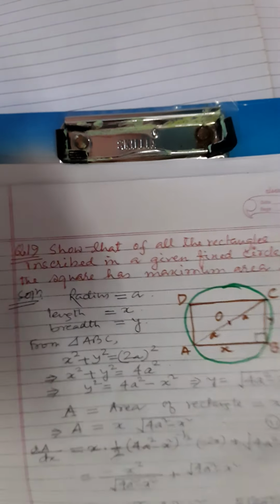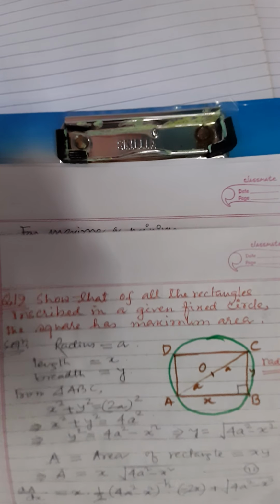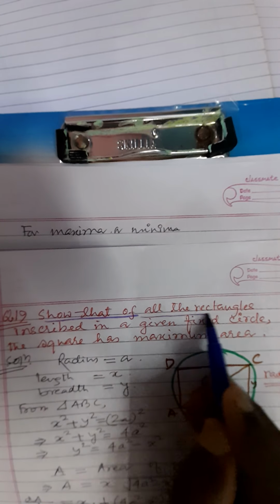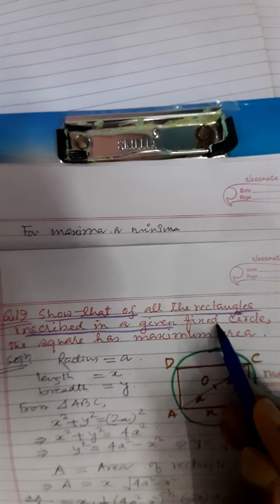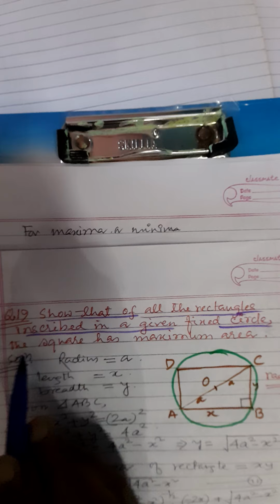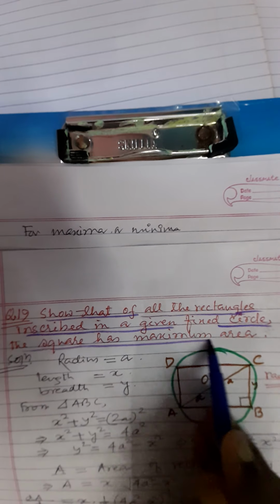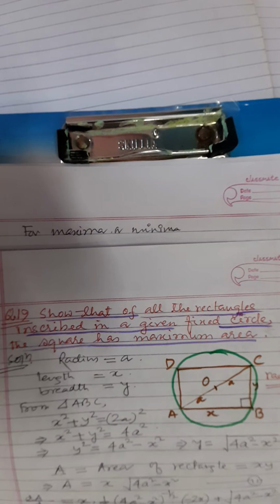See question number 19 of exercise 6.5. What is question number 19? Show that of all the rectangles inscribed in a given fixed circle, the square has maximum area. Okay, this is question number 19 of exercise 6.5.